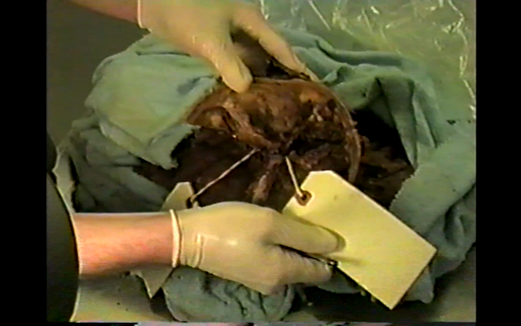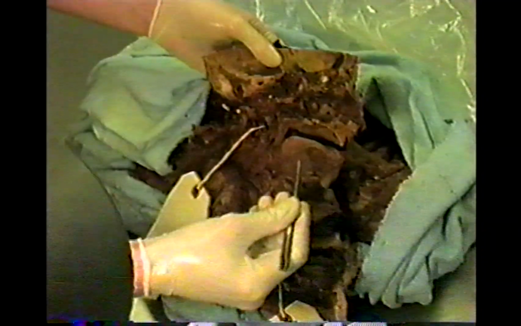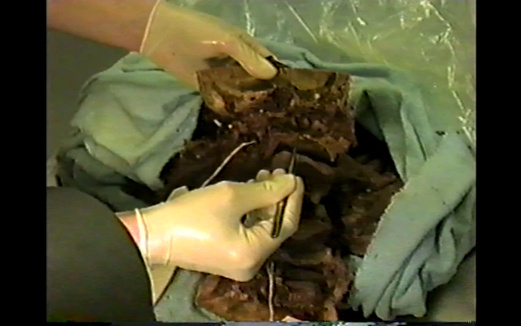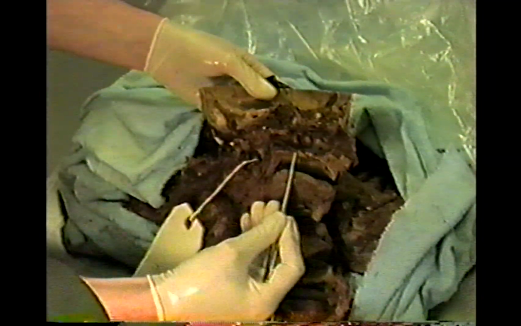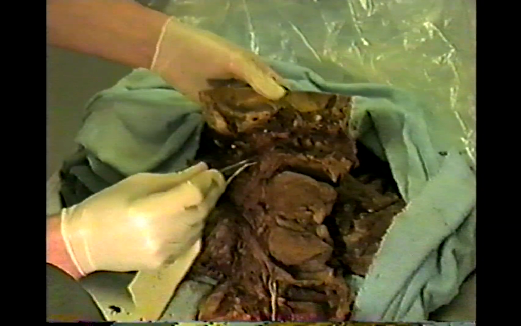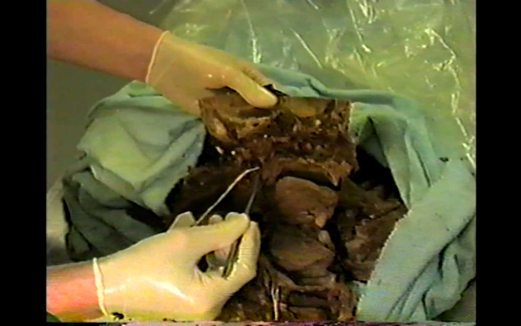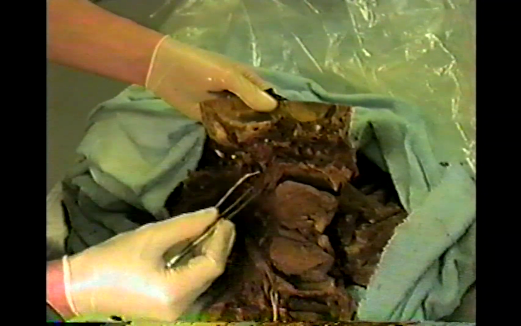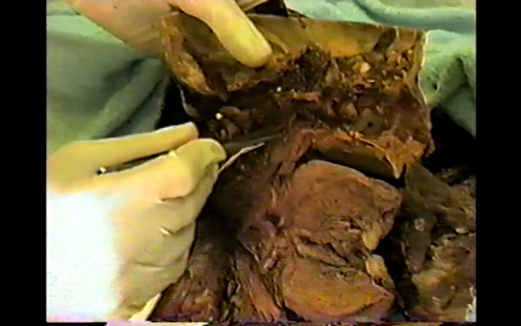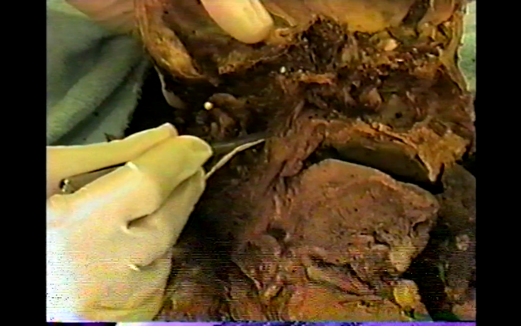The head again, the inside of the cranial cavity. It's been reflected laterally. Here's the tongue, oral cavity, hard palate, soft palate. This would be the nasopharynx, and this here would be the oropharynx. So this forming the lateral wall right here would be the superior pharyngeal constrictor.